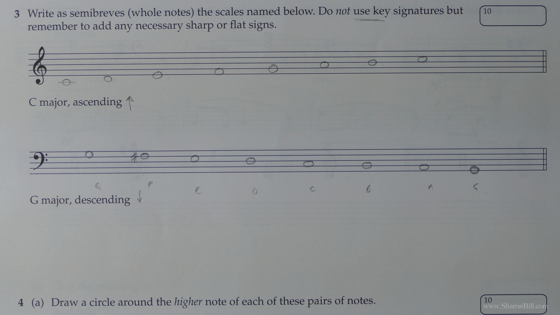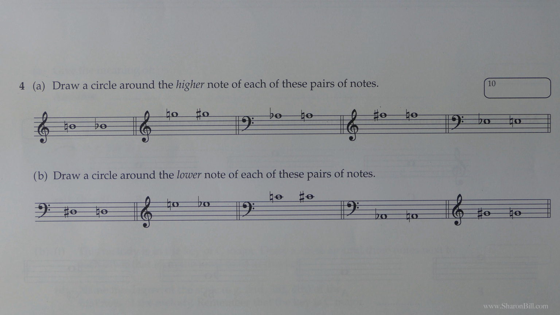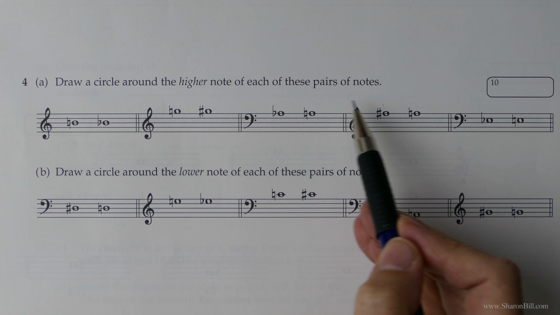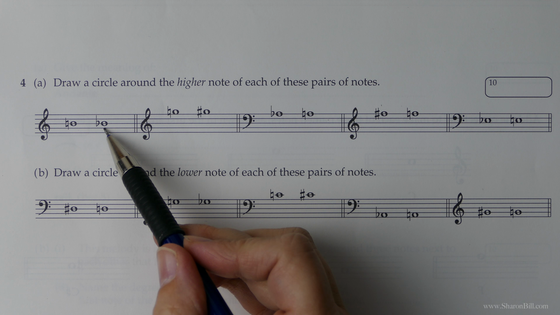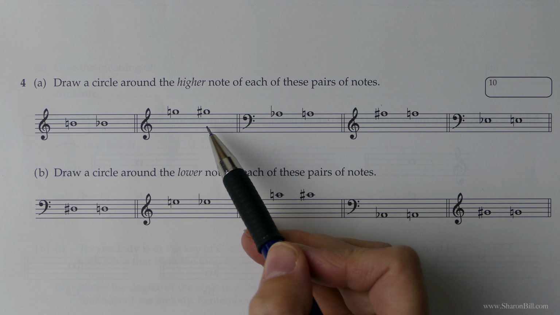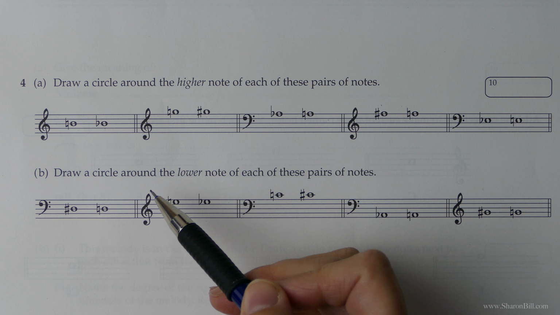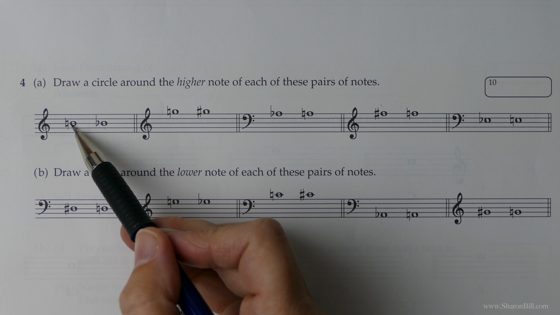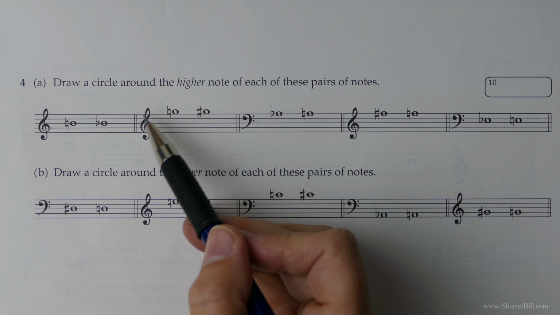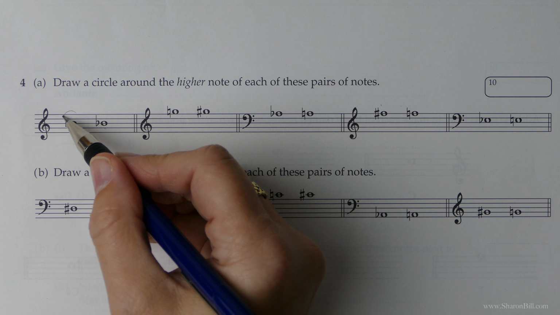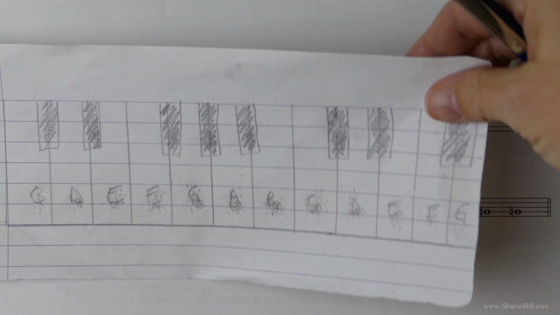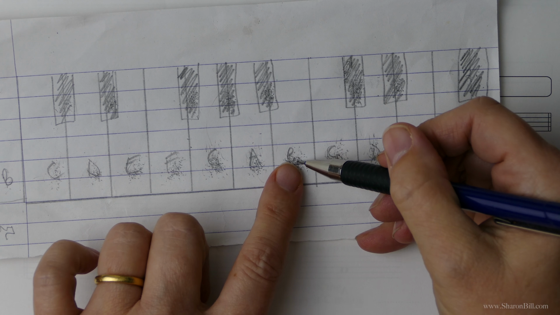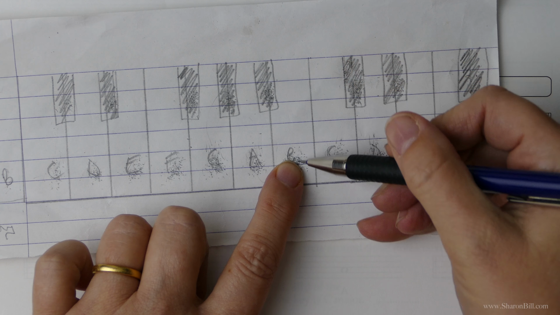Let's have a go at this next question. So we're asked to draw a circle around the higher note of these pairs of notes. So remember, a flat lowers a note by a semitone, a sharp raises a note by a semitone. So we've got the natural and the flat lowers it. We need to choose the higher one, so the natural is the higher one. And just to double check that, you can see we've got a B natural and a B flat. You can see that the B natural is higher.